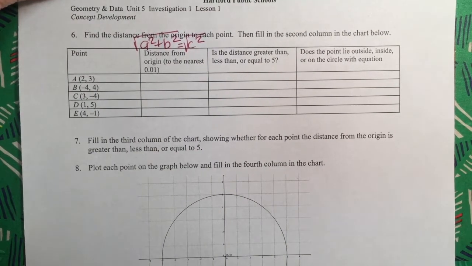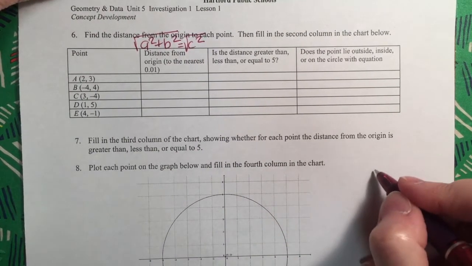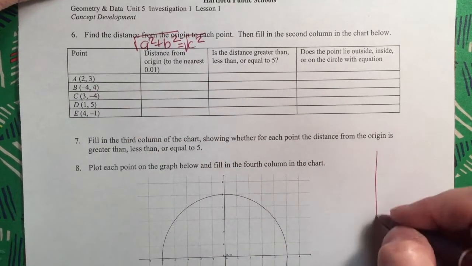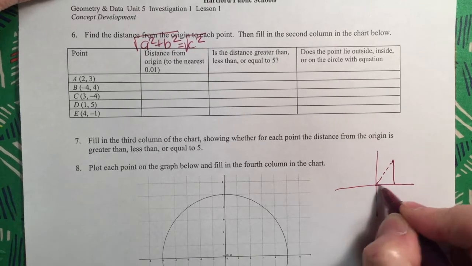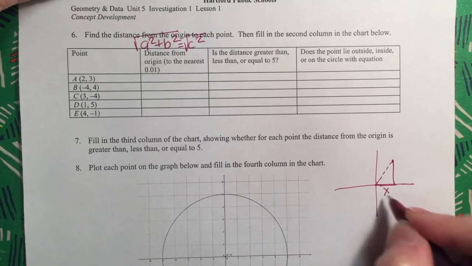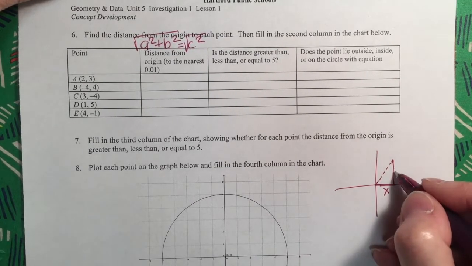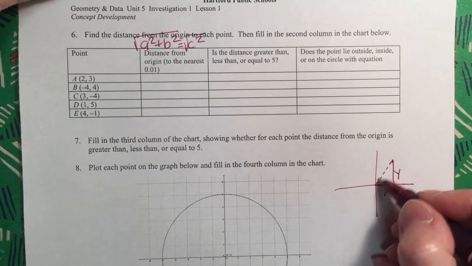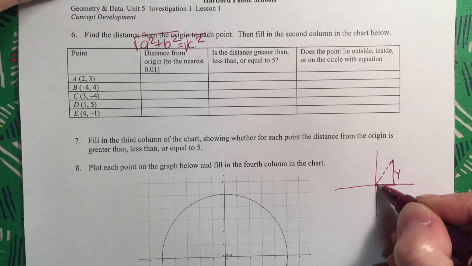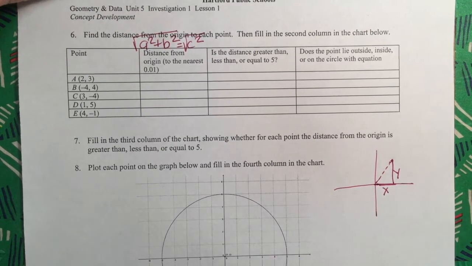So what we're basically doing is saying that we have some point from the origin. We're going to take this x value and square it, and take this y value and square it. And that's going to equal this squared, which is why we square root it.